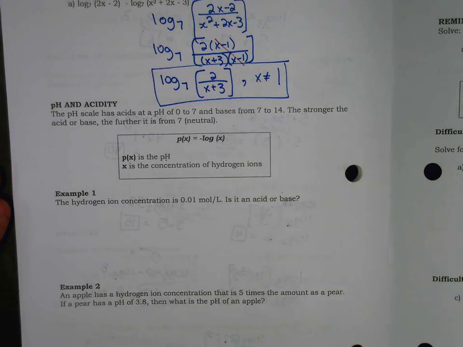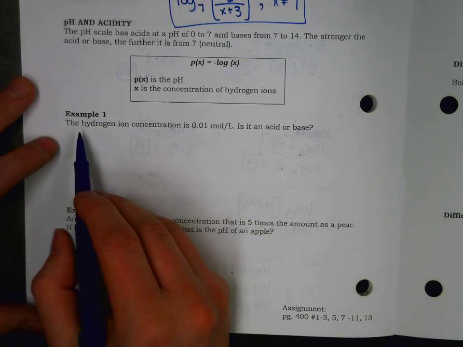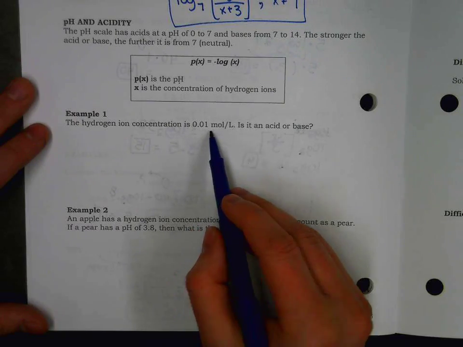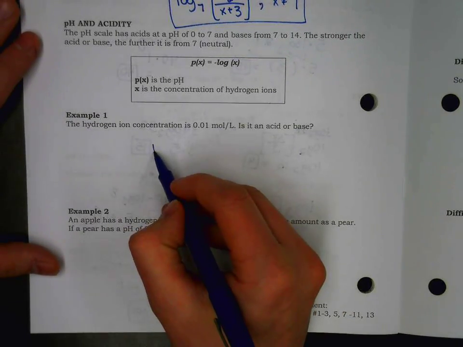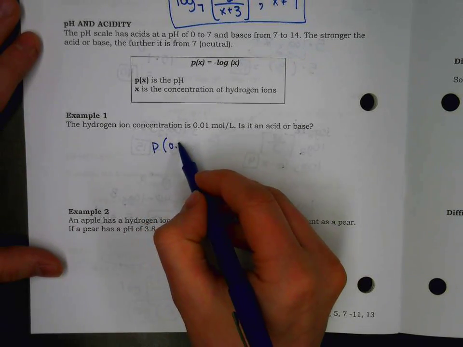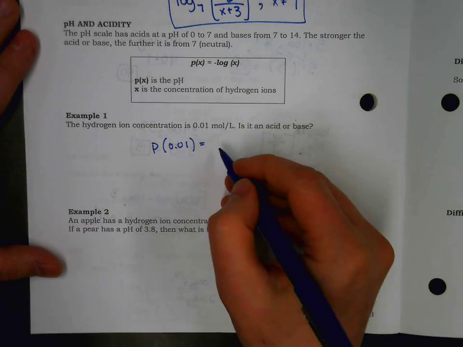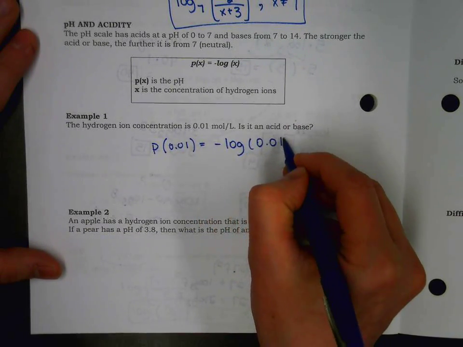So questions can start off simple and then might ask about comparing like we did with the earthquakes. So the first question says the hydrogen ion concentration is 0.01 units are moles per liter. Is it an acid or a base? So if we plug in 0.01 moles per liter, we have a negative log of 0.01.